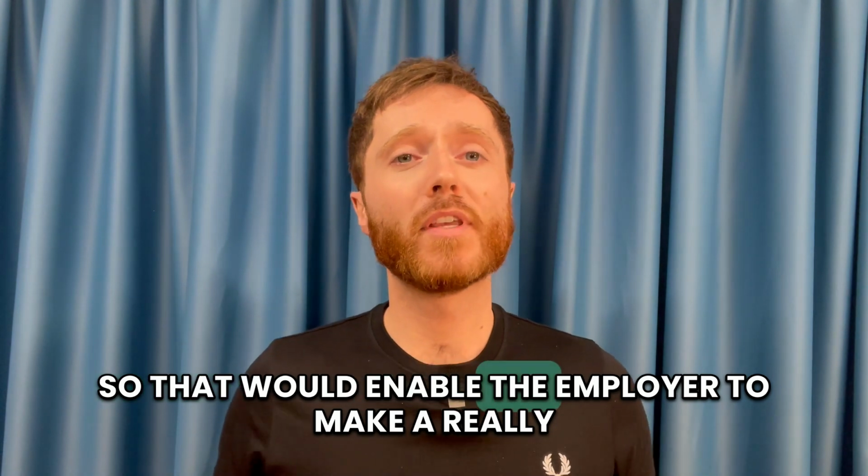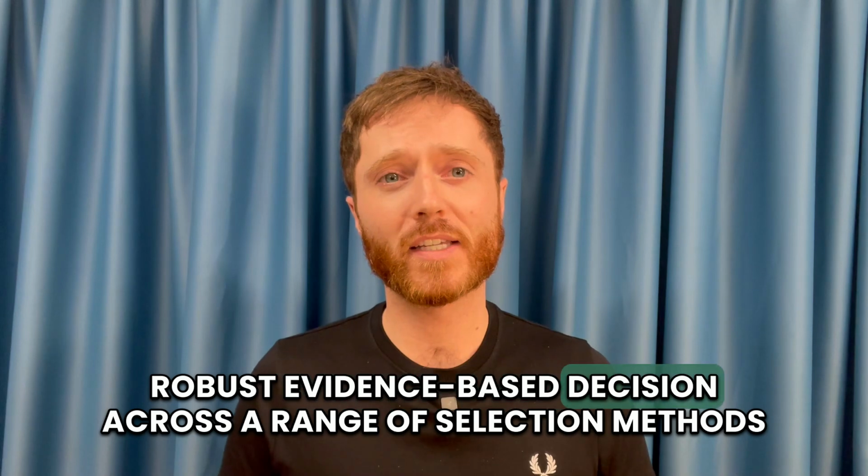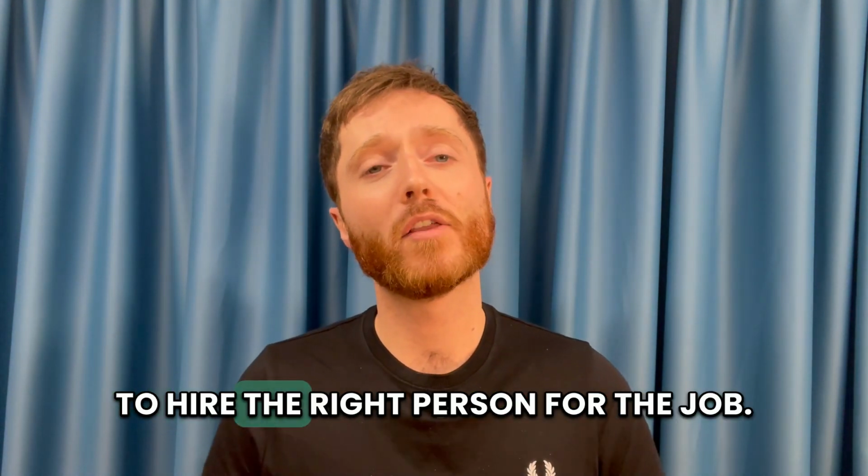So that would enable the employer to make a really robust and evidence-based decision across a range of selection methods to hire the right person for the job.